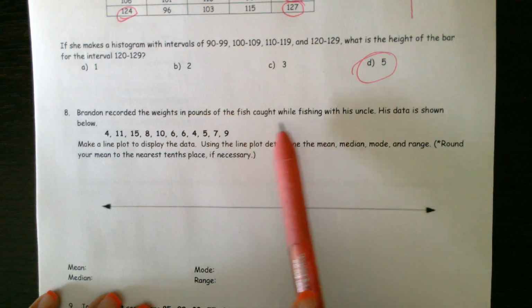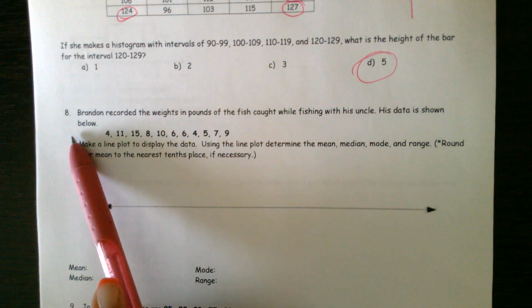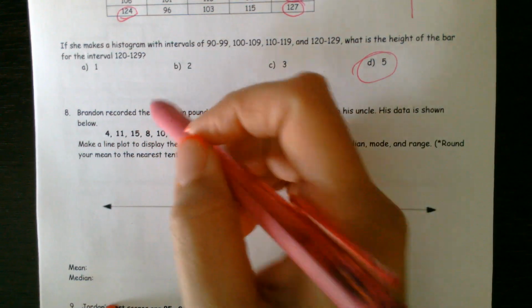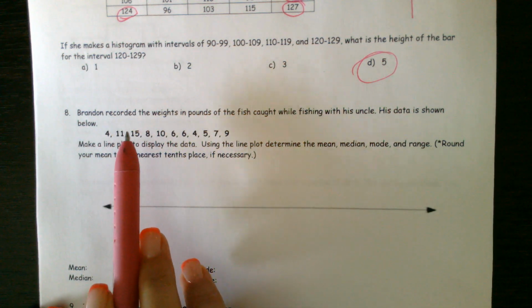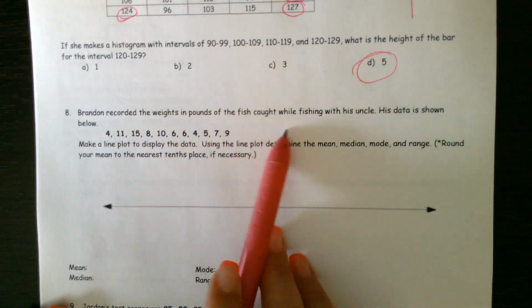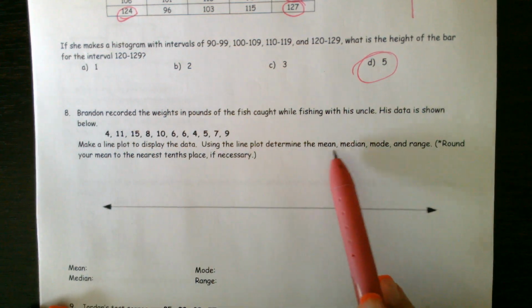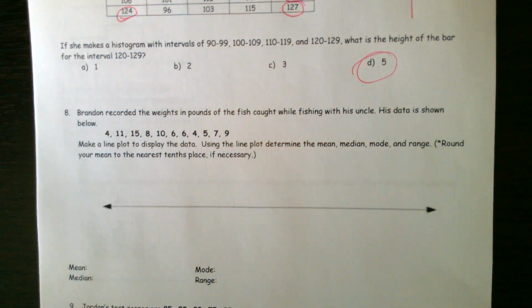Brandon recorded the weights in pounds of the fish caught while fishing with his uncle. His data is shown below. So the weights in pounds of the fish he caught. So he caught a fish that was 4 pounds. He caught a fish that was 11 pounds. He caught a fish that was 15 pounds, and so on. Make a line plot to display the data. Using the line plot, determine the mean, median, mode, and range. Round your mean to the nearest tenths place.